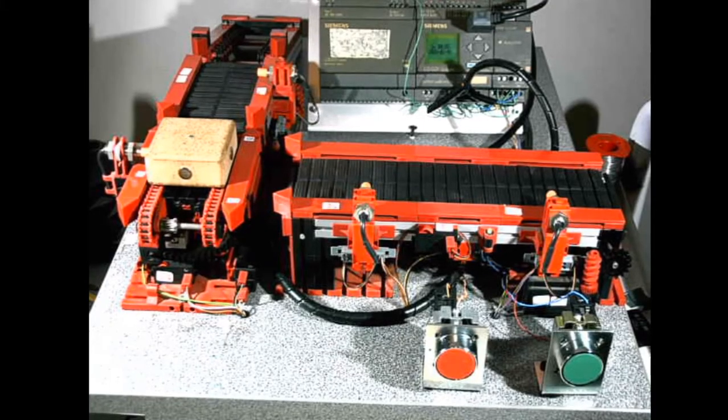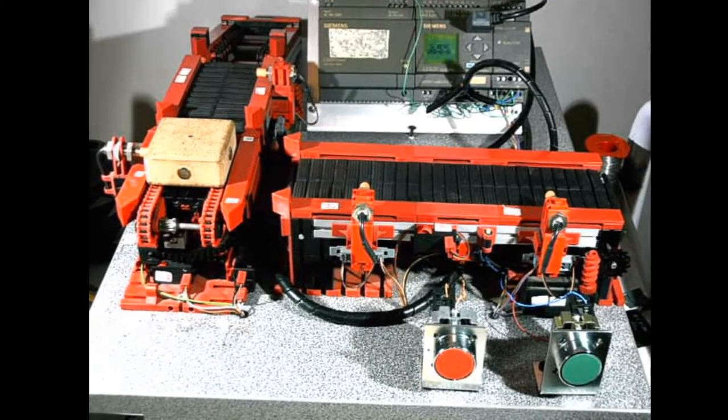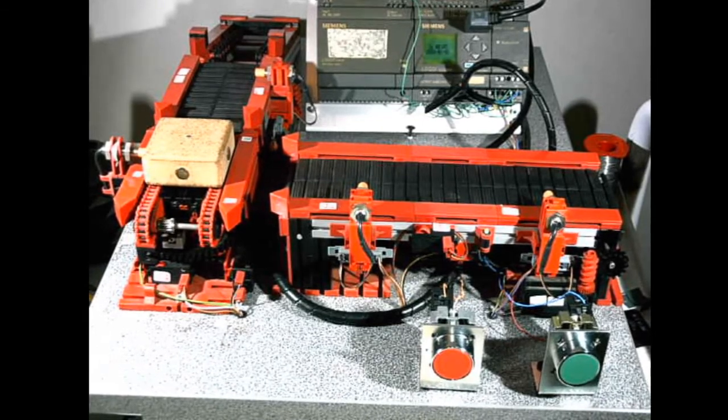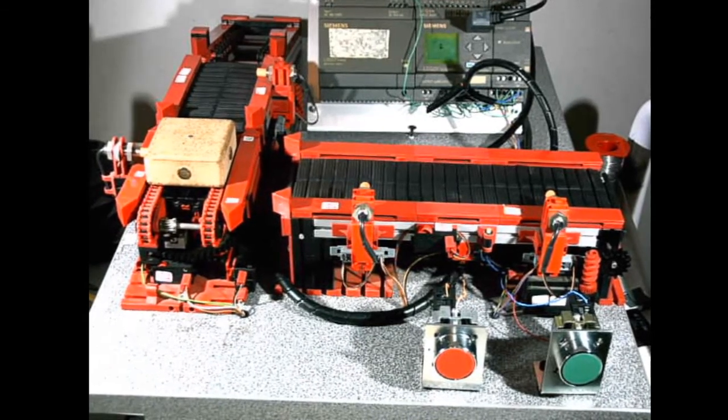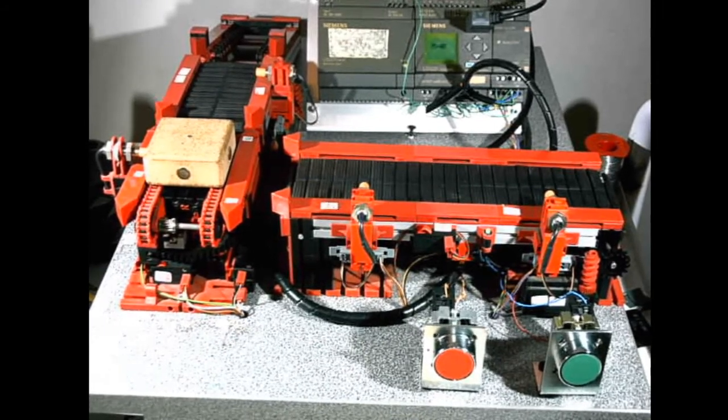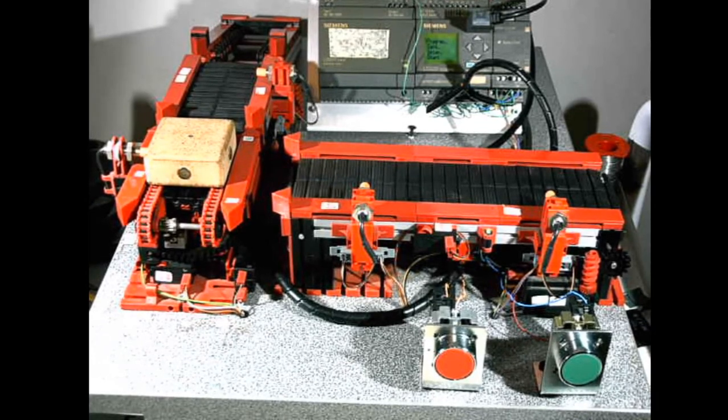Let me make you observe it. So, at this direction, I1 is pressed, I1 will activate two things, Q3, Q4 and Q7, which will allow the workpiece to go and pass I4.